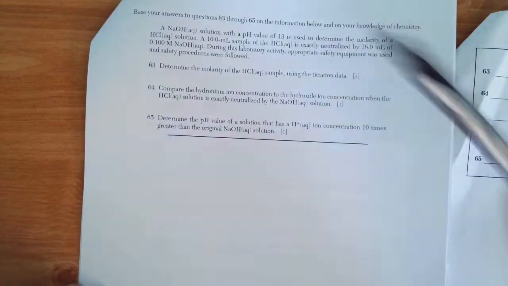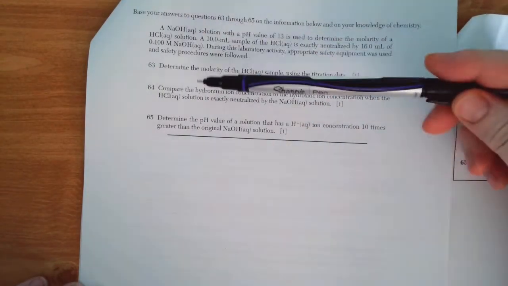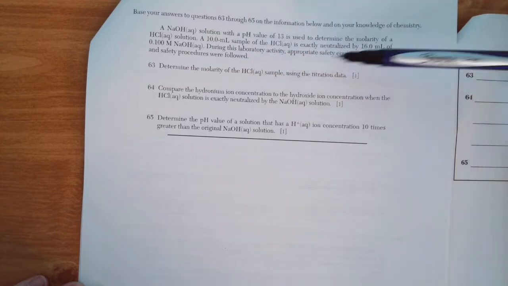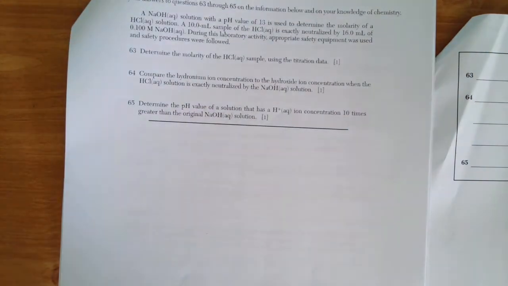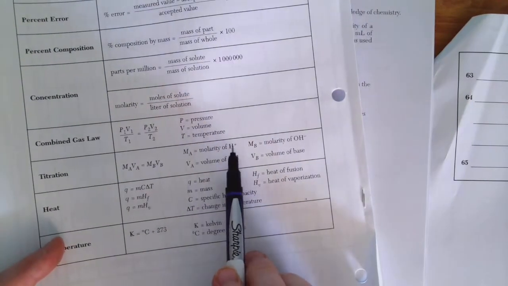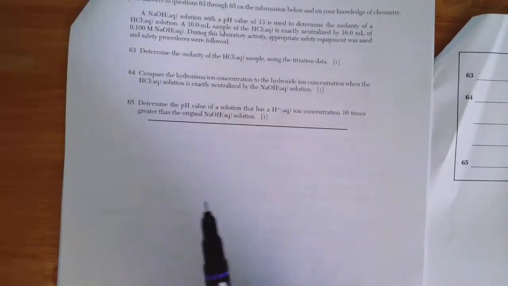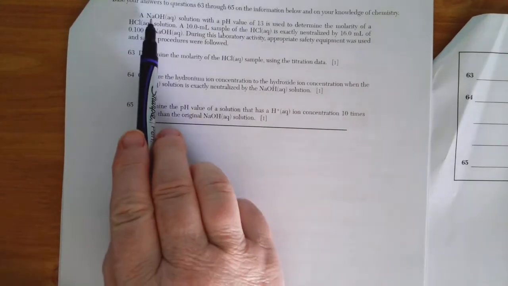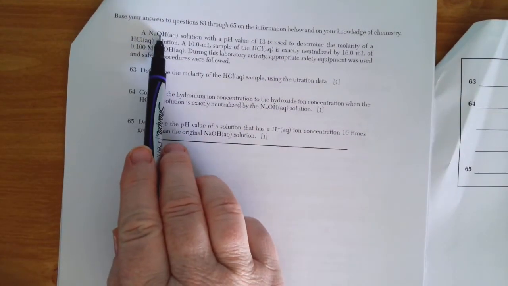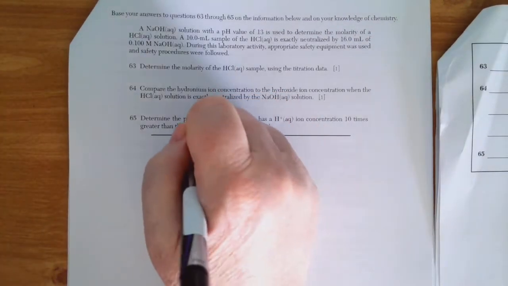All right, so I'm going to turn this over. All right, so we have this section right here. Determine the molarity of the HCl sample using the titration data. So I need a formula. That's this one. MAVA equals MBVB. Remember, it's the molarity of H+ and the molarity of OH-. Double checking my bases and acids, 1 OH, 1 H+. So that makes it easier.